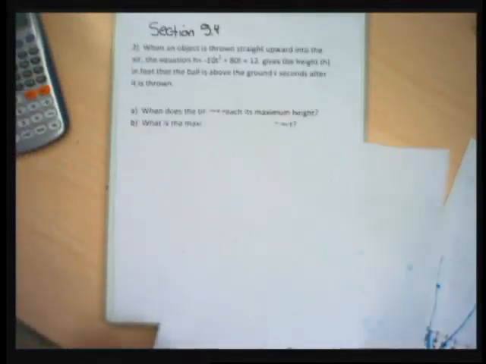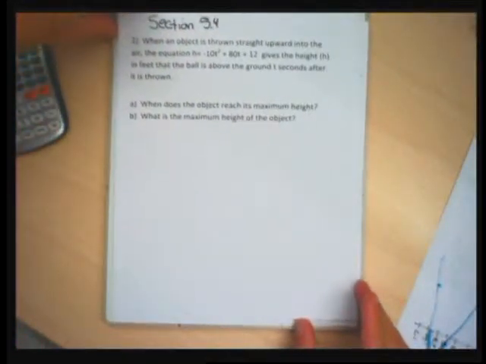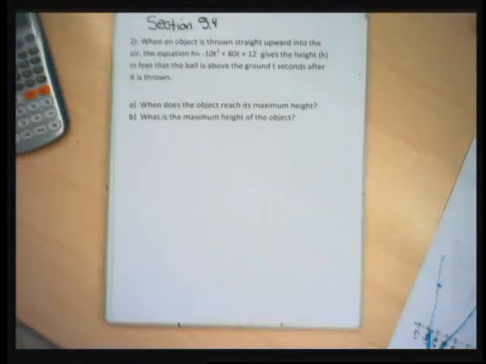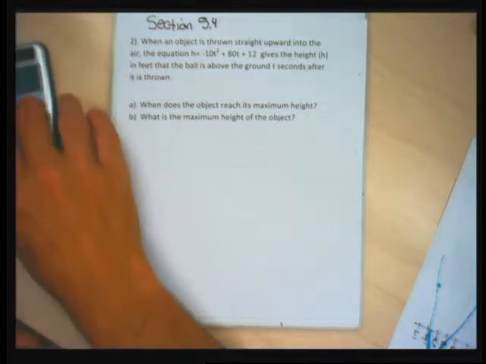So the nice thing about section 5.4 is that even though the problems when you read them might seem wildly different from each other, every single problem is essentially the same problem.